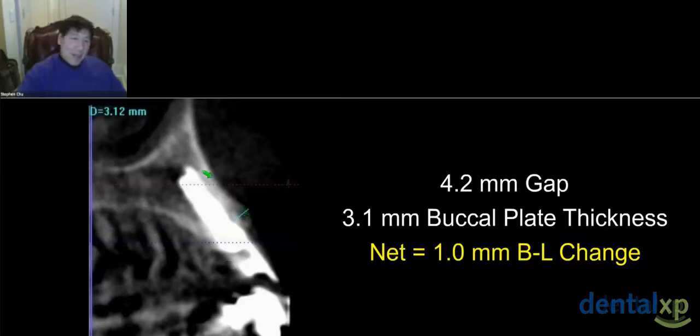Again, that doesn't mean that you won't have bone on the buccal surface. What that shows is that you can have collapse, provided that the implant is placed more to the palatal side. You should have residual new buccal plate forming on the buccal side. But 1 millimeter buccolingual collapse could sometimes be an issue.